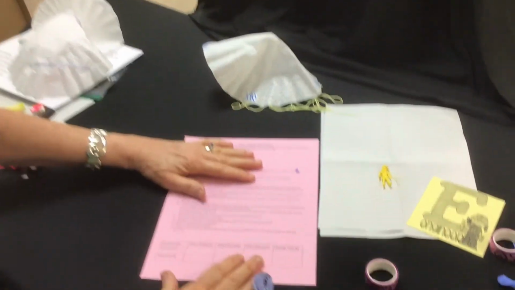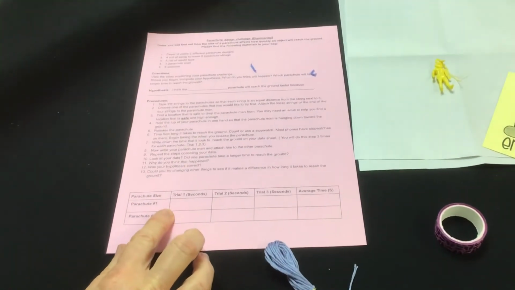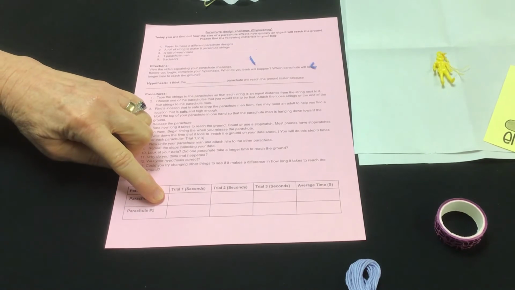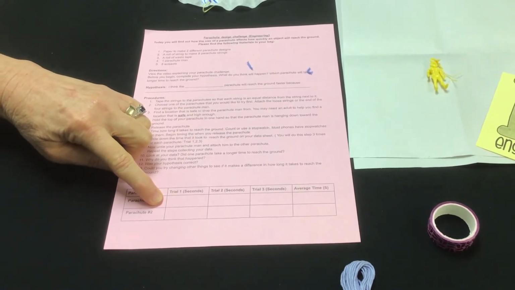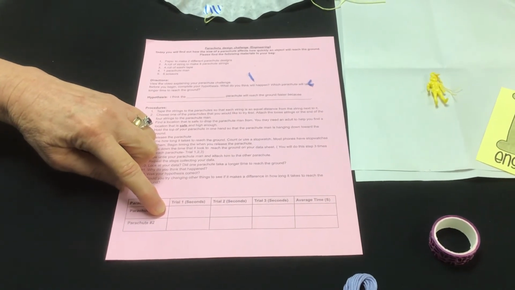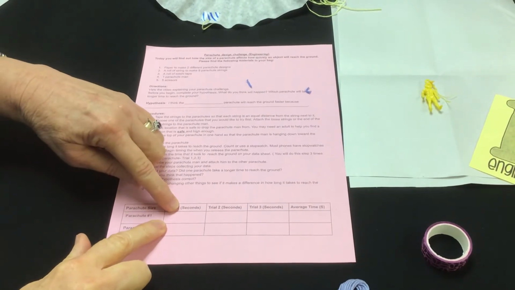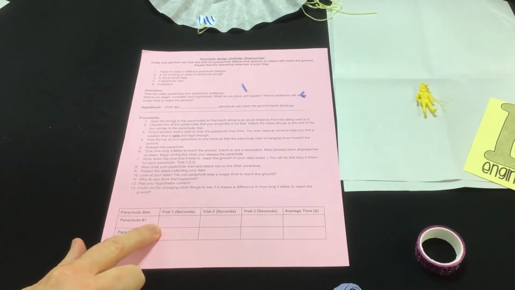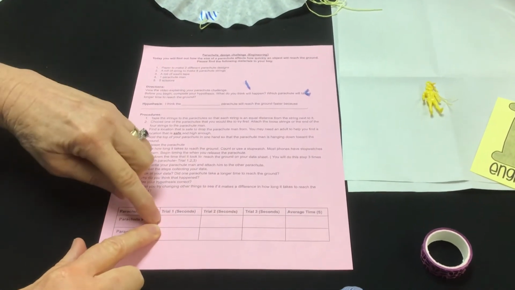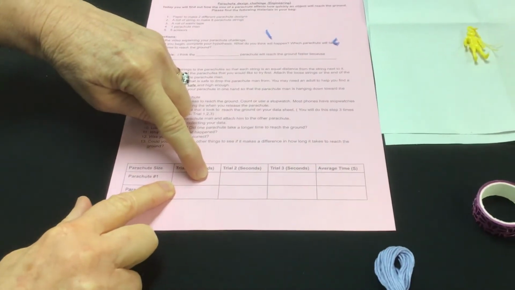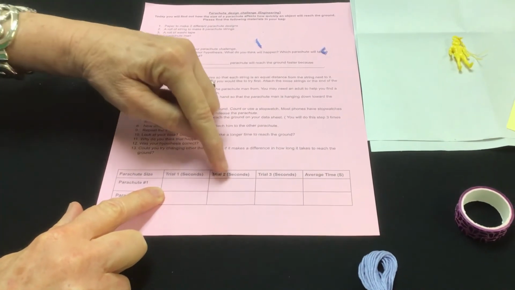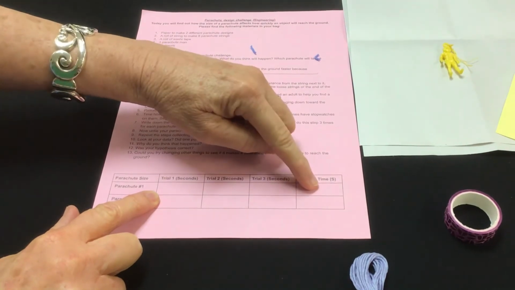If you look at the bottom of your sheet, parachute number 1 would be my first parachute I created. You're going to try it out before you time it, to make sure that it works. So I'm going to take it to the height that I would like to drop it from. I'm going to drop it and time how long it takes to leave my hand to hit the ground. You can count or you can use a stopwatch. You're going to then write down how many seconds it took. Then you're going to do that same thing. Those are called trials. You're going to repeat it 3 times, then take an average of that.